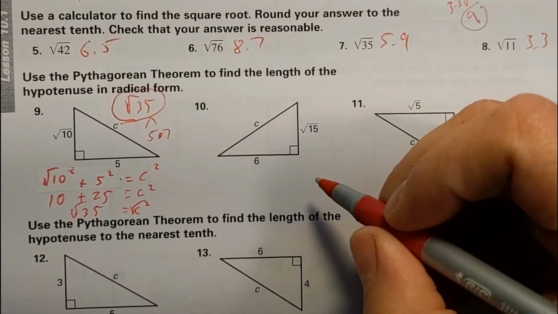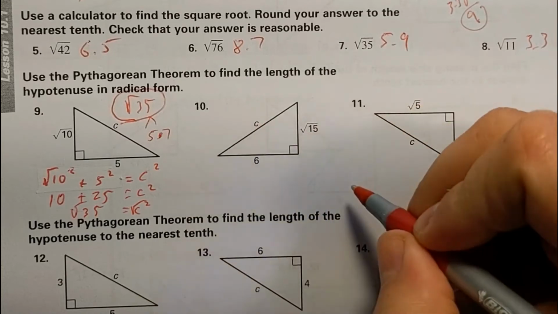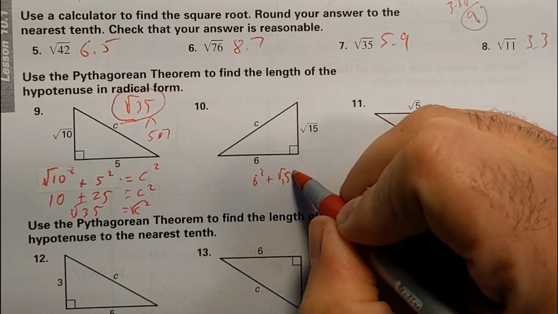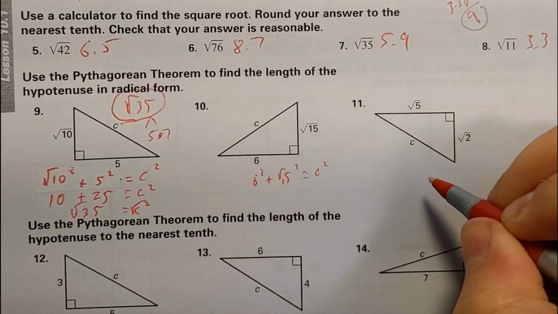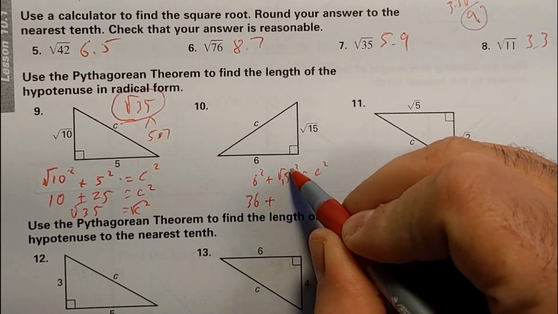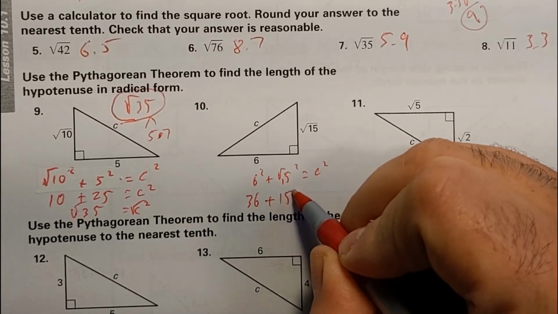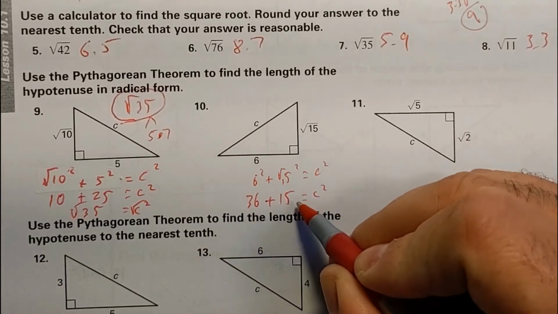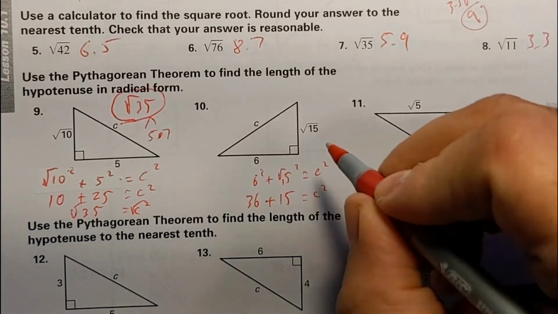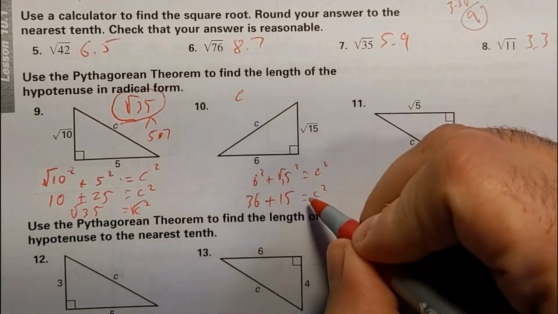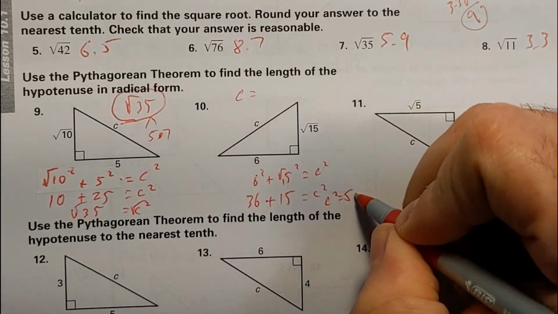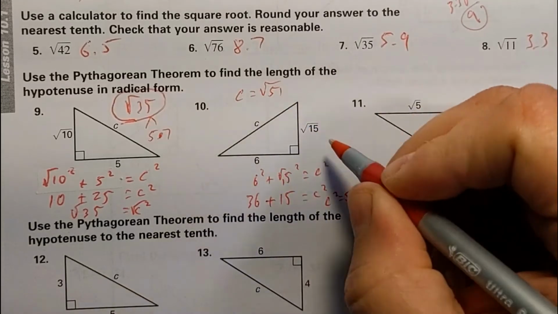Number 10, you're going to do the same thing. So these two are your legs. C is your hypotenuse. So it'd be 6 squared, square root of 15 squared, and C squared. 6 squared is 6 times 6, 36. Square root of 15 squared, square root and square cancel. So that's 15. 36 and 15 is 30, 40, 50, 51. So C squared would be 51. And then C would be the square root of 51.